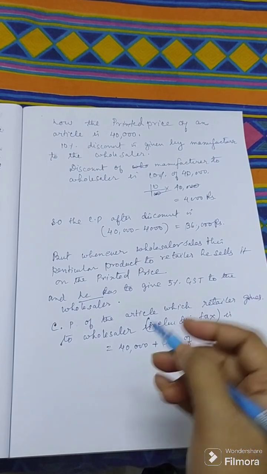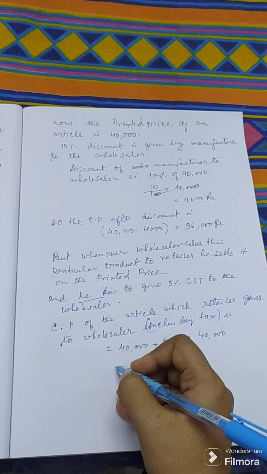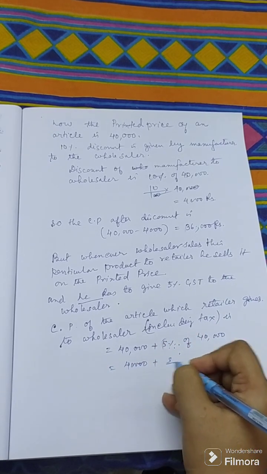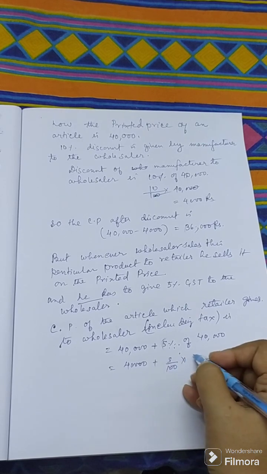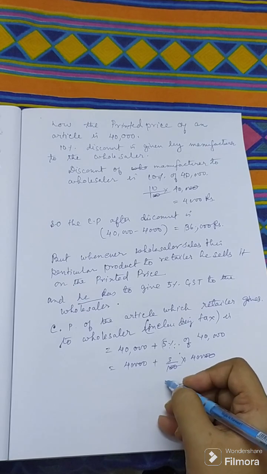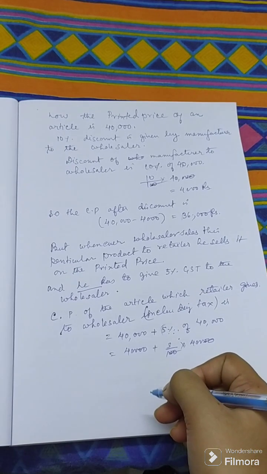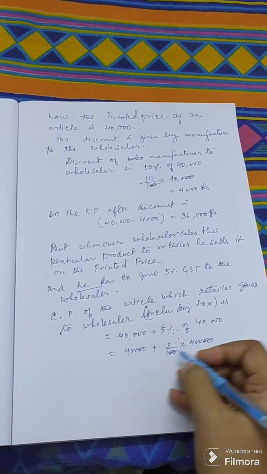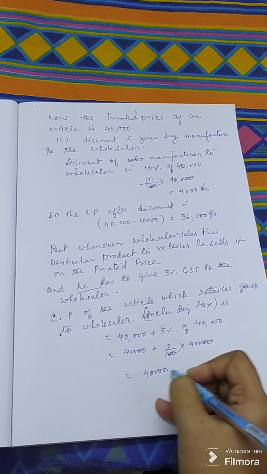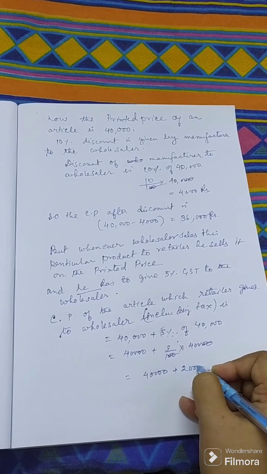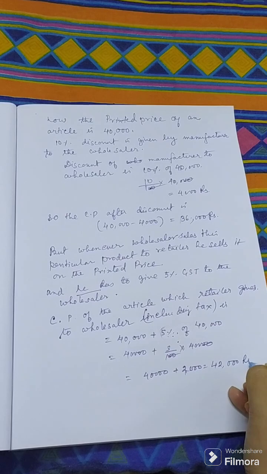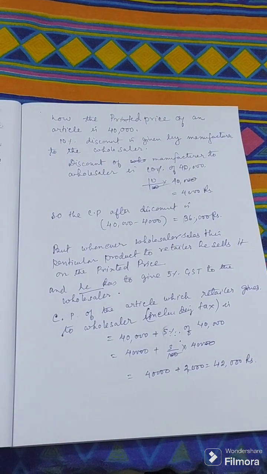So the cost price for the retailer is rupees 40,000 plus 5%, that means 5 by 100 into 40,000, that is rupees 40,000 plus 2,000, that is 42,000 rupees.